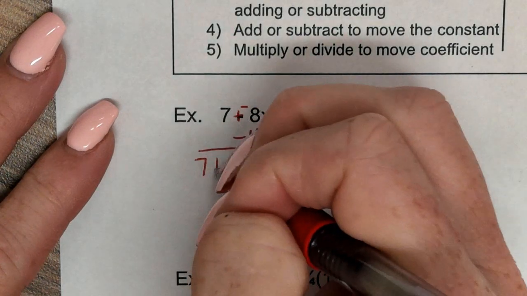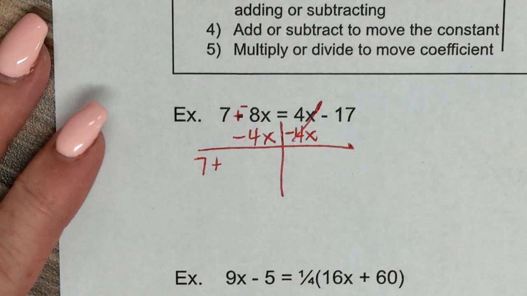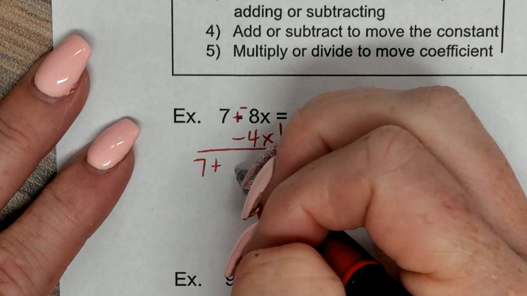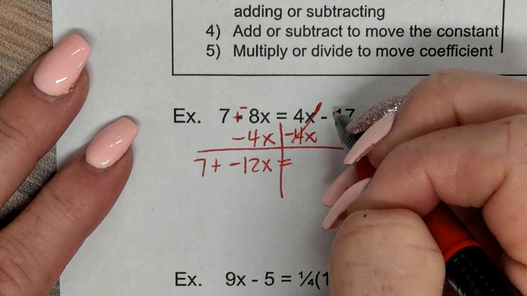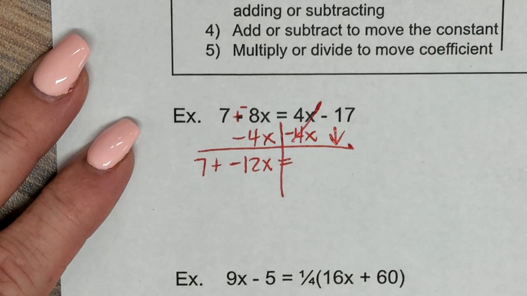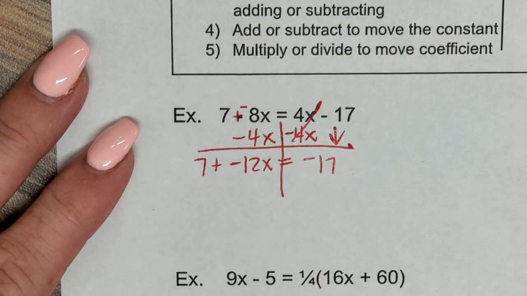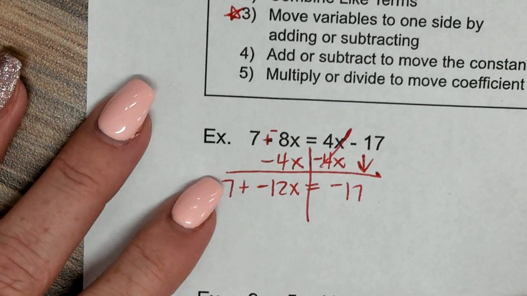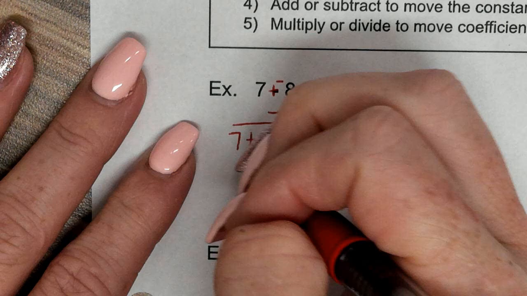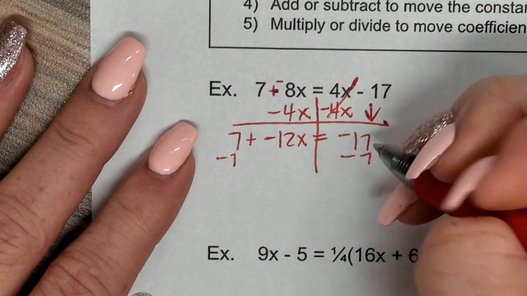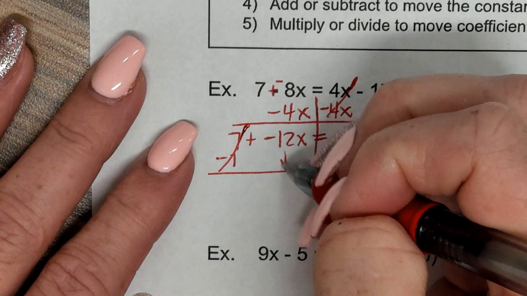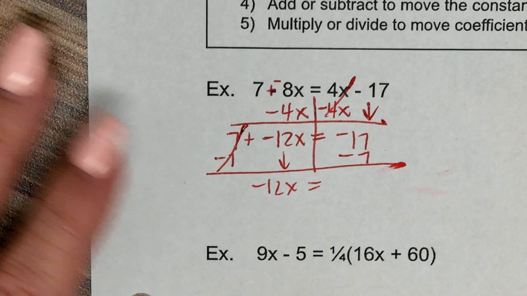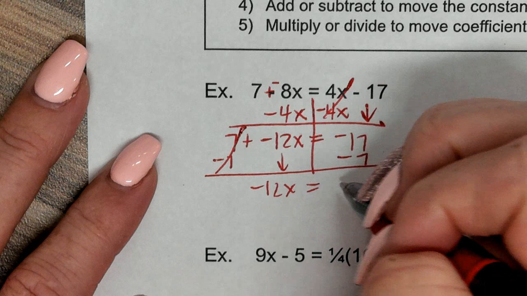So I have 7 plus -8 plus -4 is -12x equals, what value does the 17 have? -17. All right, how do I get rid of the constant? -17. minus 7. Bring down the negative 12x equals, and negative 17 minus 7 is negative 24.